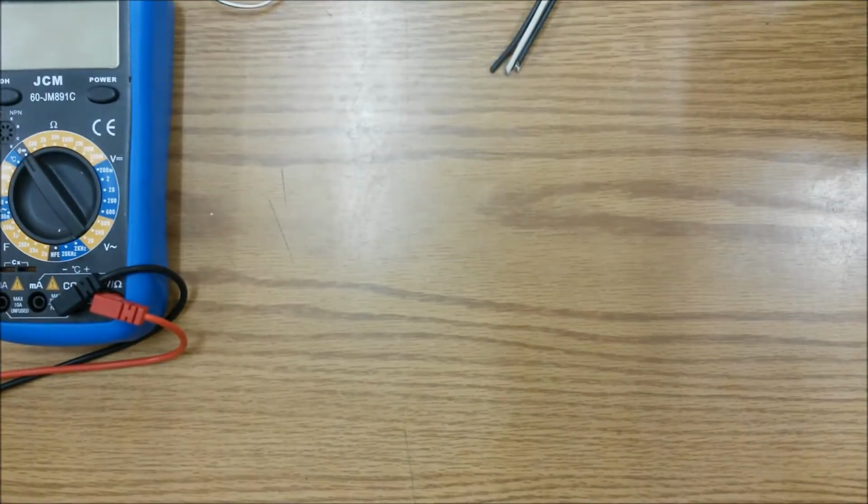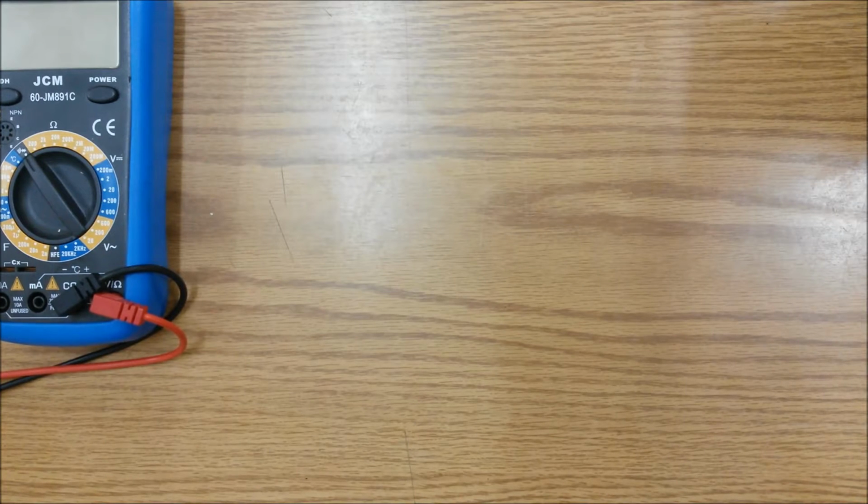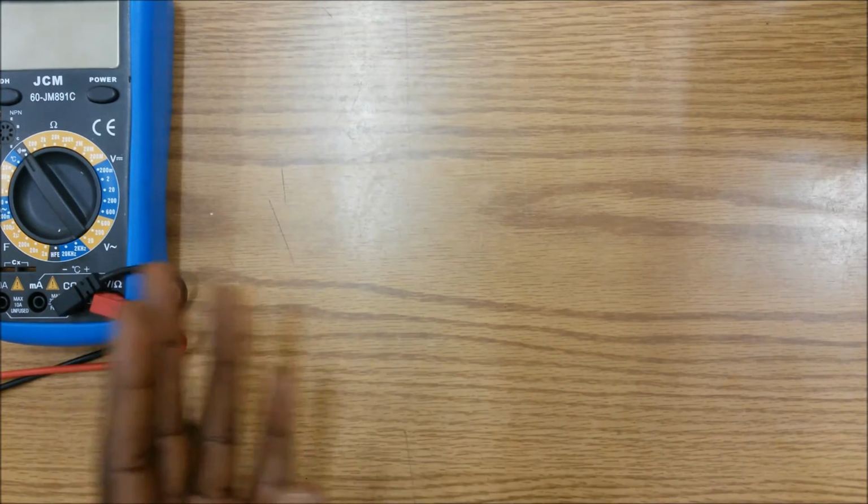Now, we've talked a lot about switches. I think the best way for us to appreciate the role of a switch is to construct a simple circuit using a switch, and see how the circuit will behave with the switch.